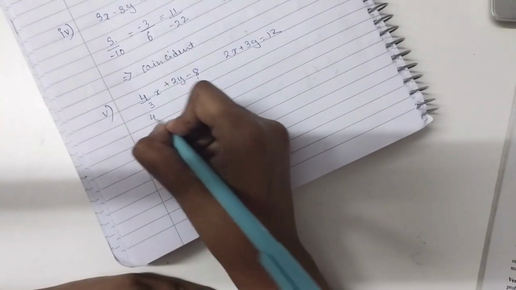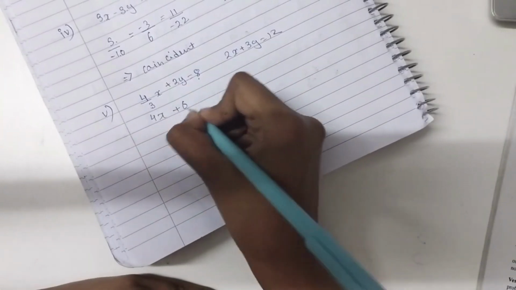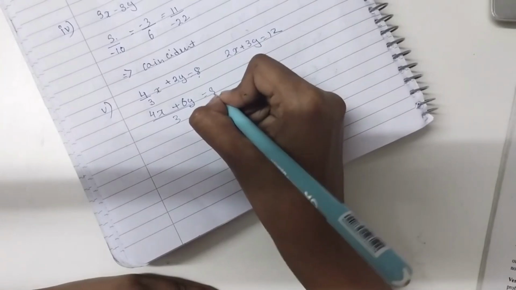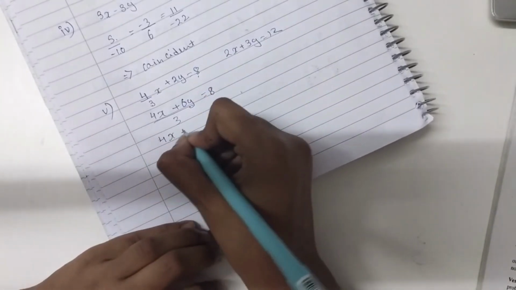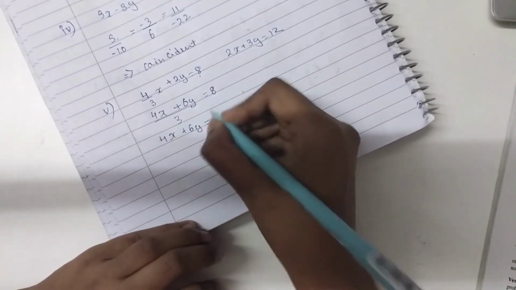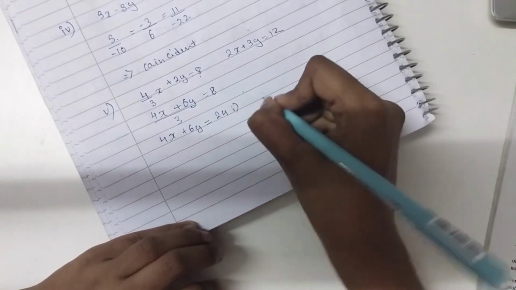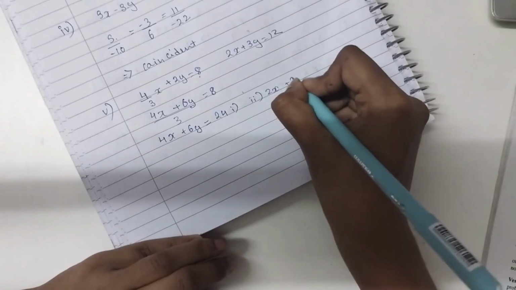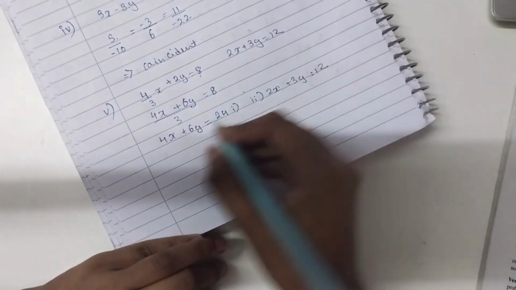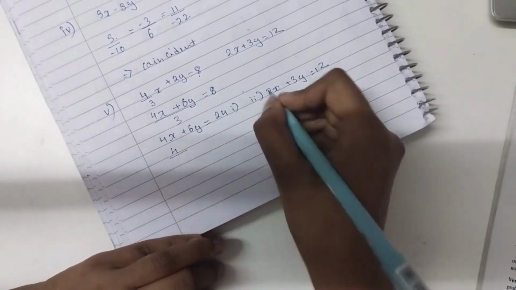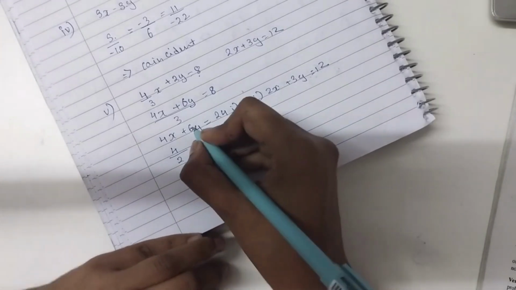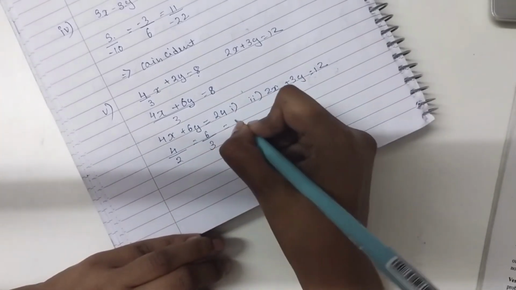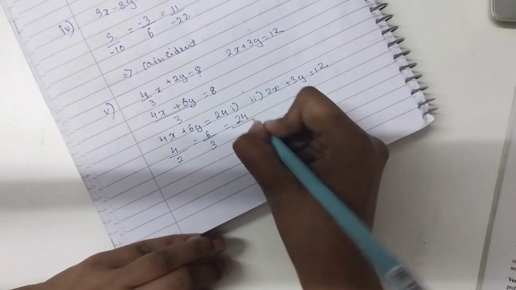So you'll get 4x plus 6y over 3 is equal to 8, and 4x plus 6y is equal to 24, which is the first equation, and the second equation is 2x plus 3y is equal to 12. So A1 is 4, A2 is 2, B1 is 6, and B2 is 3, which is equal to C1, which is 24, and C2 is 12.